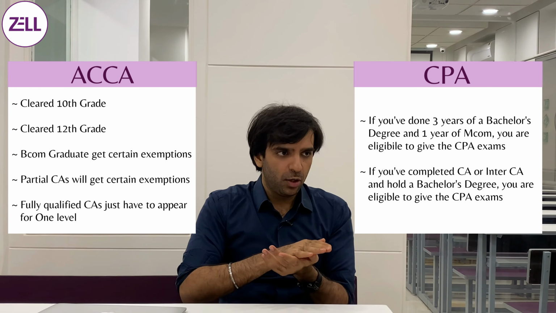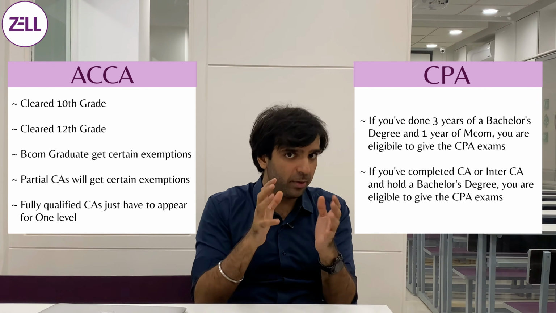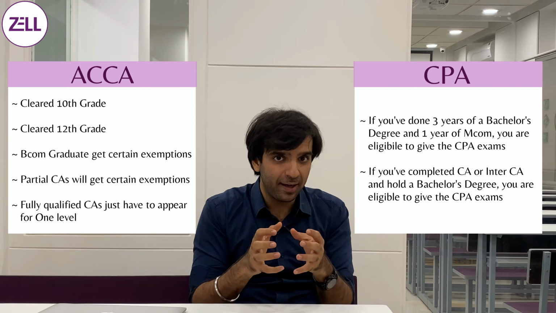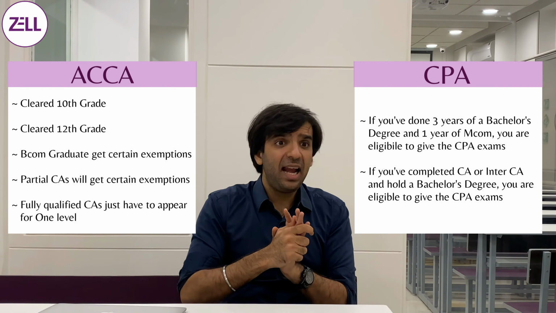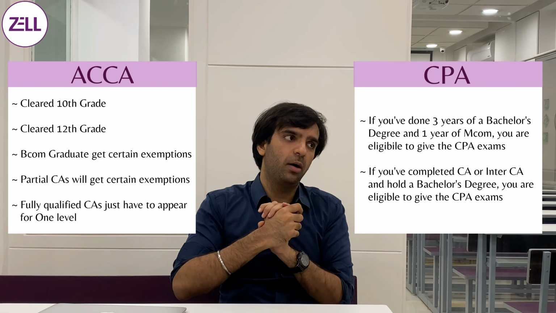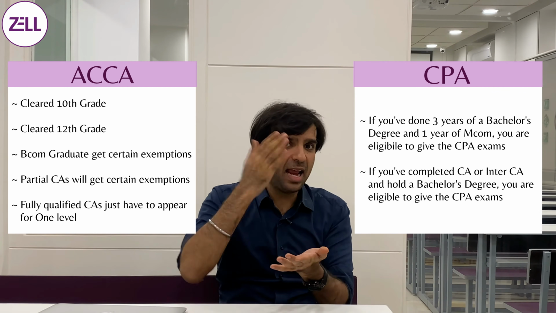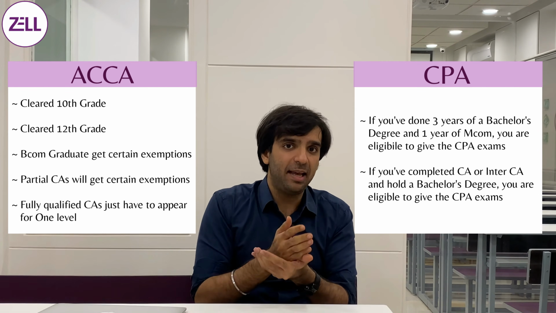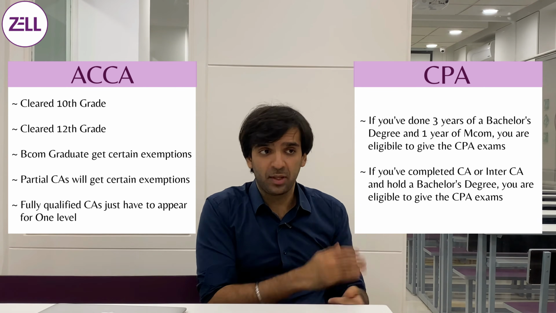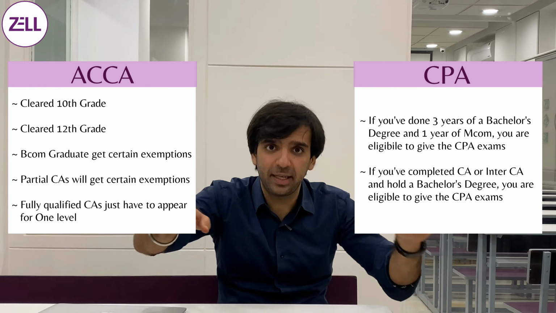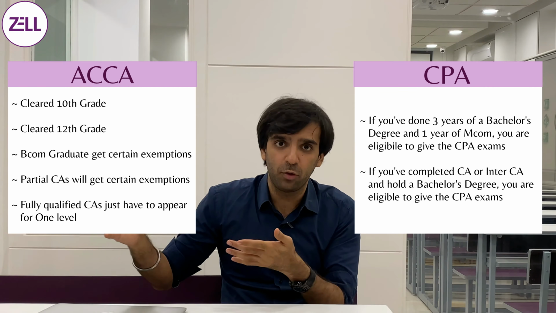So how do I make it easy for you? The simplest way: if you have a commerce degree from India, a bachelor's degree which has a decent amount of accounting subjects in it, and you've done 1 year of MCom, that's 4 years, 3 years of bachelor's and 1 year of MCom, you are eligible to give the US CPA exam. Now, this applies to 99% of the cases. If you are the 1% exception, we'll have to look into it.